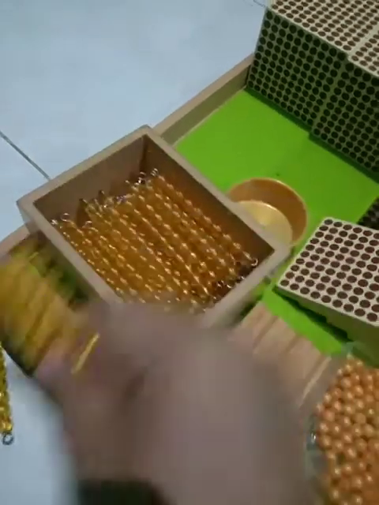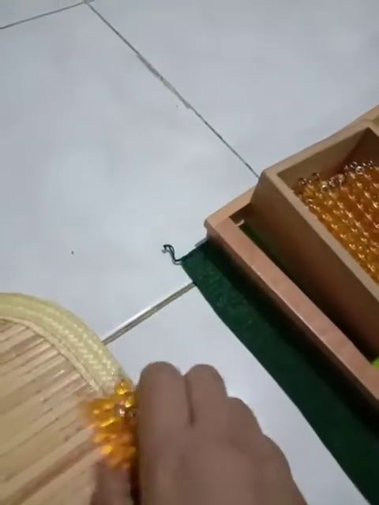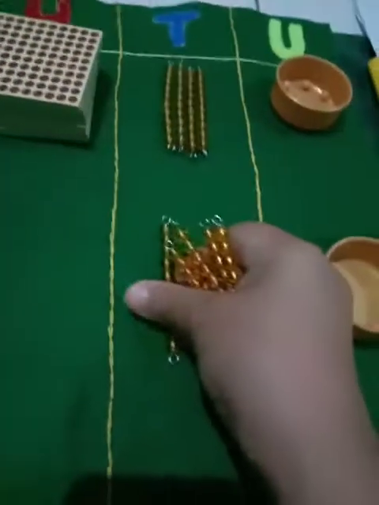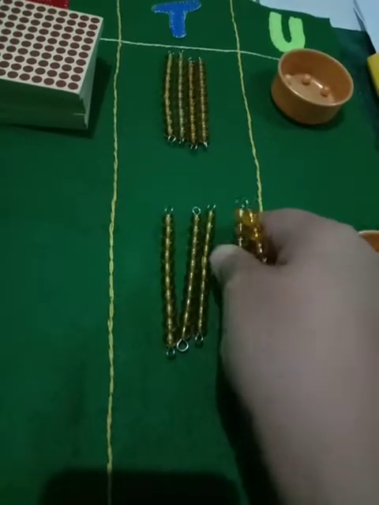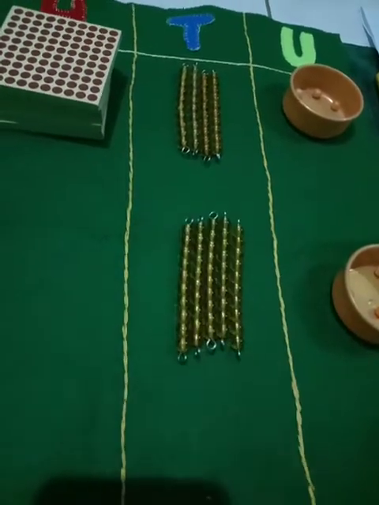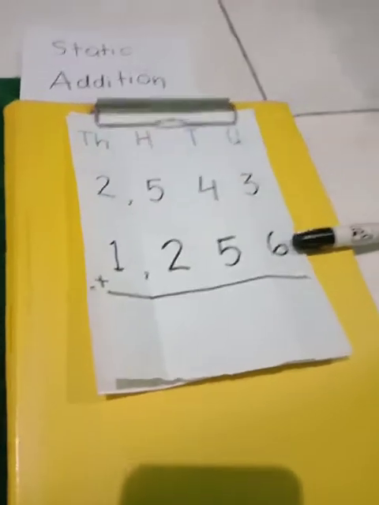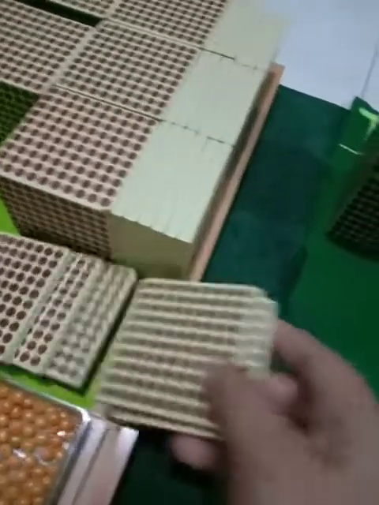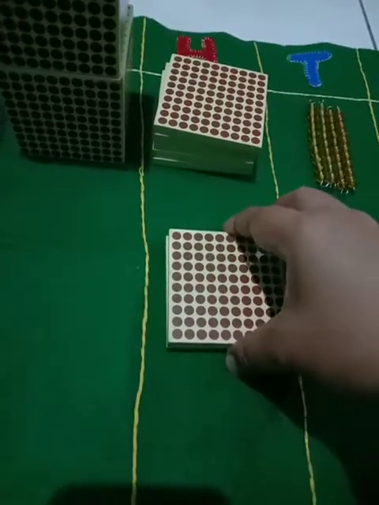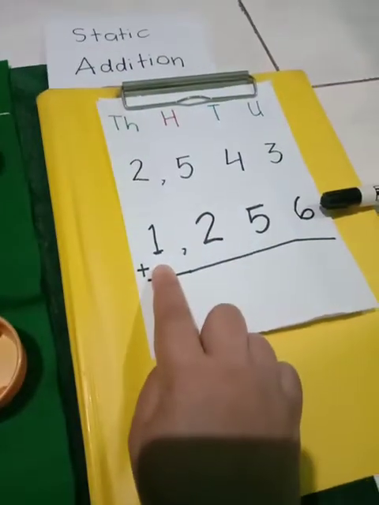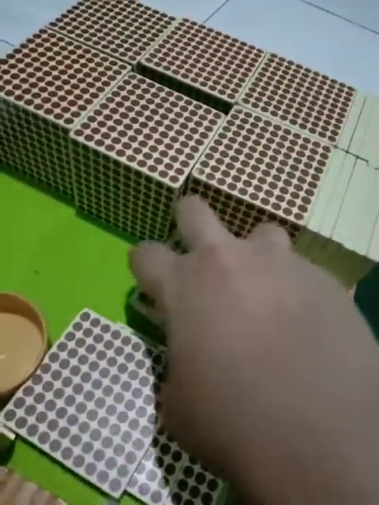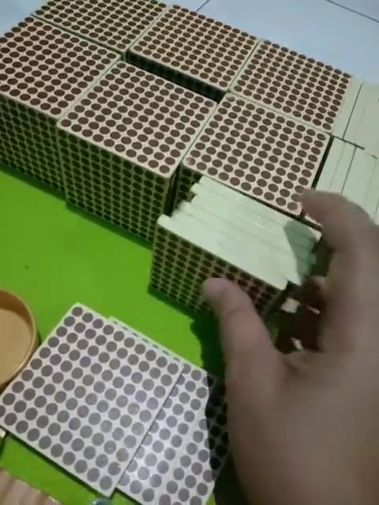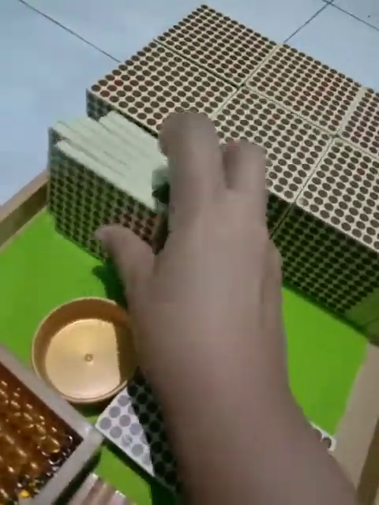I'm going to take 5 tens. 1, 2, 3, 4, 5. How many hundreds? 2 hundreds from the second addend. And the 1,000 is 1,000. We take it again from here. We call this set a bank. So we take everything from the bank.